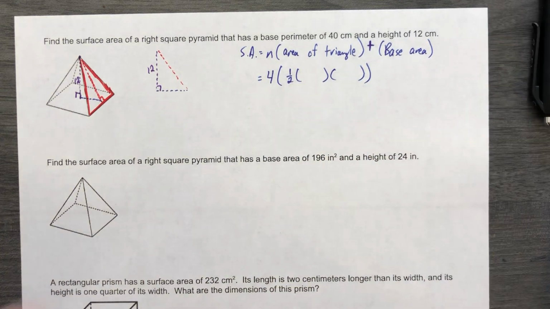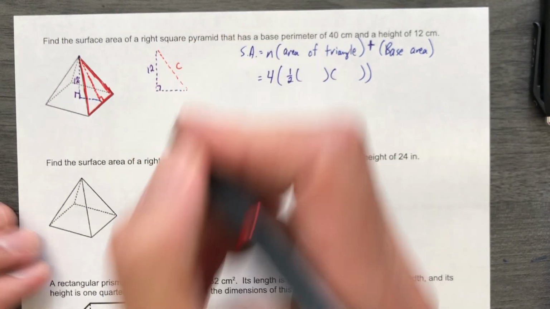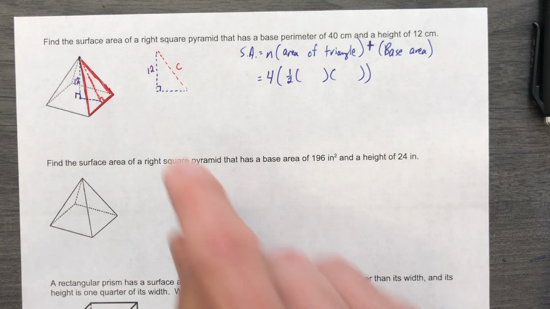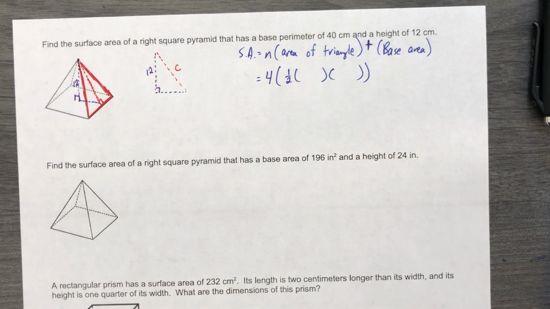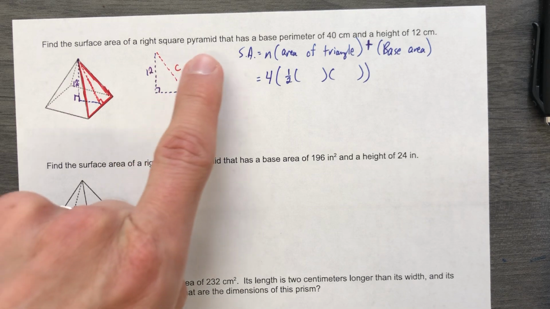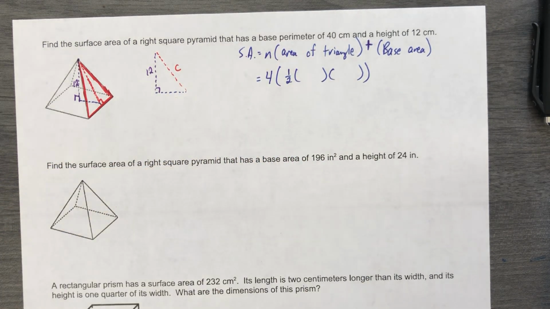Well, I still haven't figured out that length. Why don't we get that? Let's just see. Because it's going to be Pythagorean. A, B, C, or A, B, C. As long as that's C. Doesn't matter. All right, so let's go back to the problem. We should keep reading. I haven't read the whole problem yet. Find the surface area of a right square pyramid that has a base perimeter.